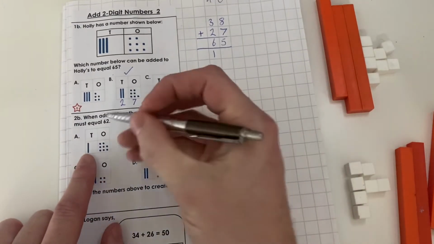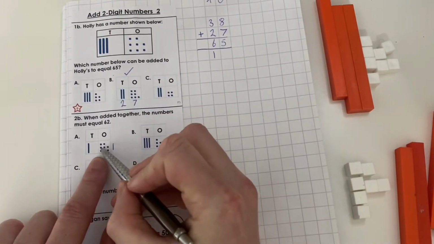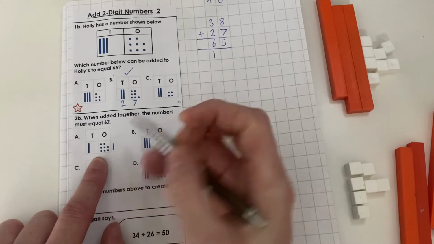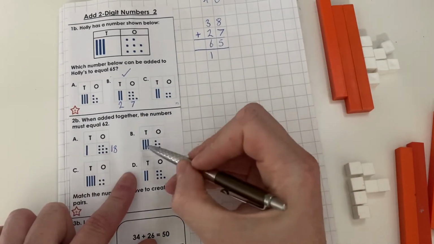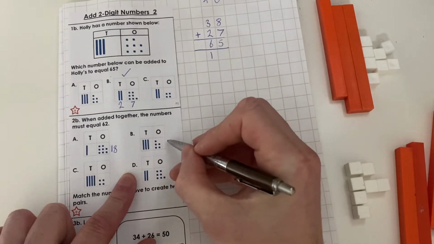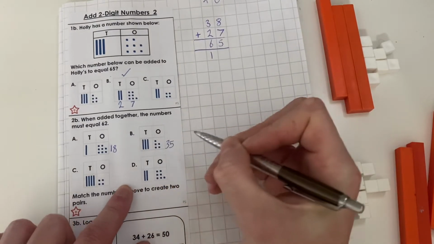So we've got, in our tens we've got 1, and in our ones we've got 1, 2, 3, 4, 5, 6, 7, 8. So A is represented by 18. B, 1, 2, 3 tens, 1, 2, 3, 4, 5 ones.